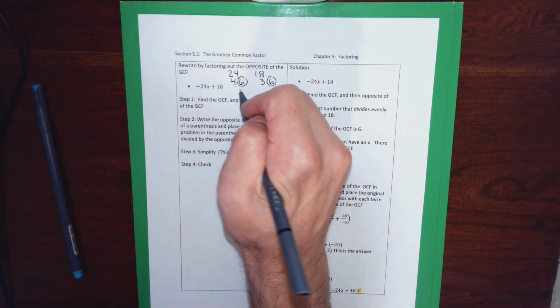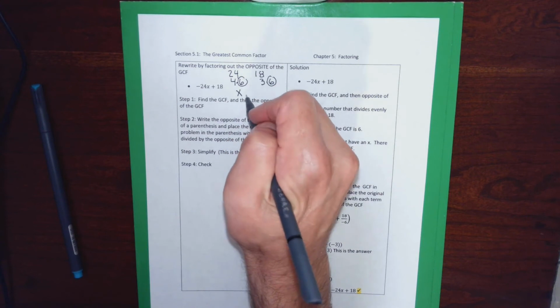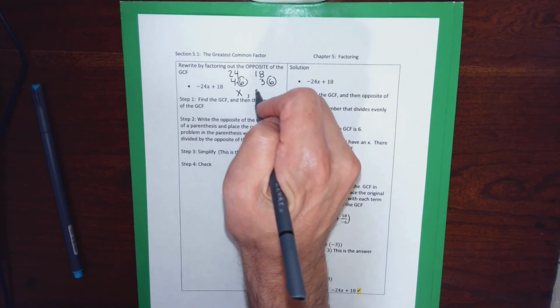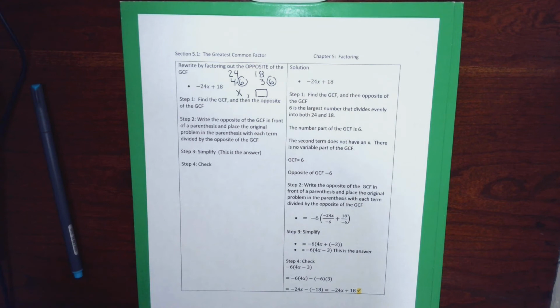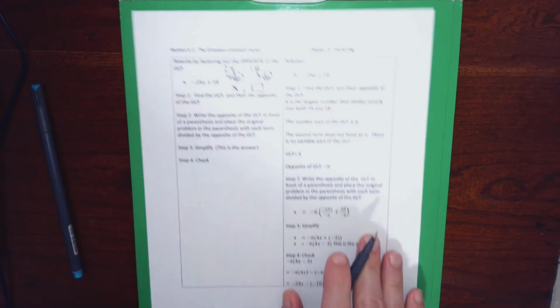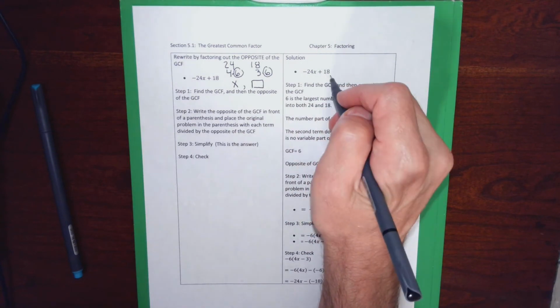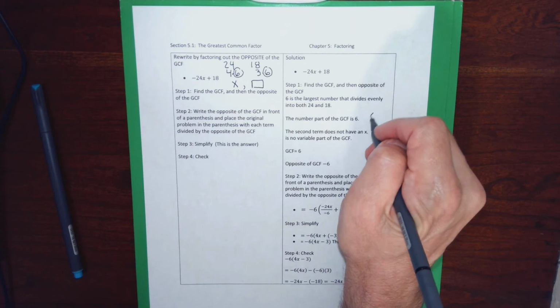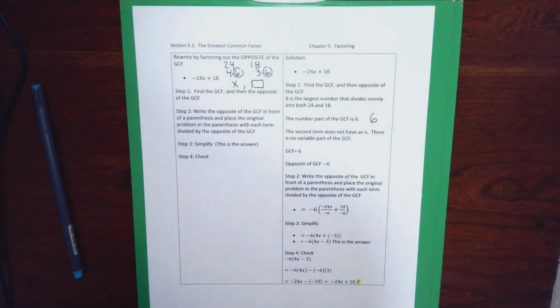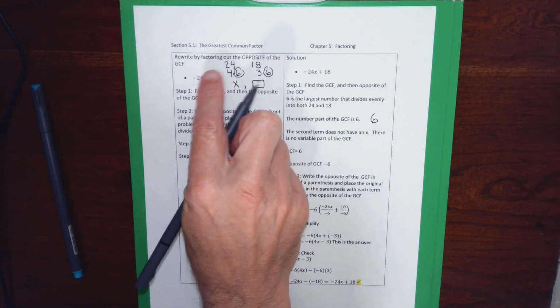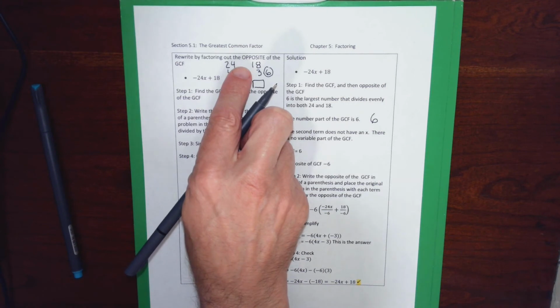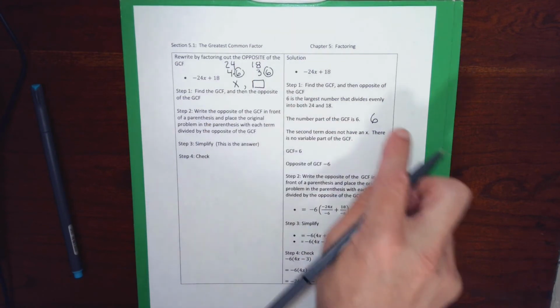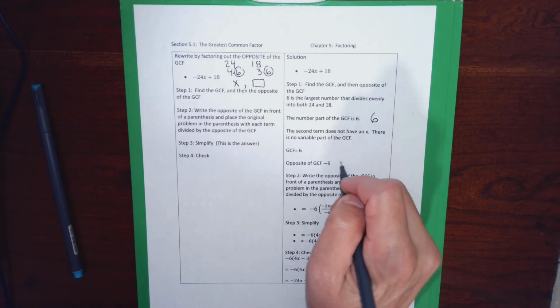When I look at the variable part, the 24x has a variable of x. The 18 doesn't have a variable of x, so there's not a variable in my greatest common factor. Between the negative 24x and the 18, the greatest common factor is the number 6. I'm asked to find the opposite of the greatest common factor and factor it out. The opposite of 6 is negative 6.